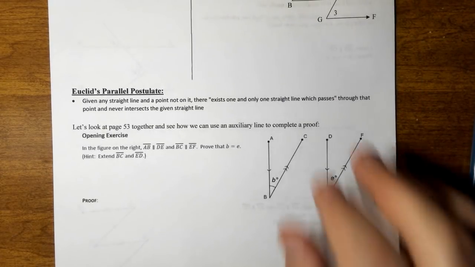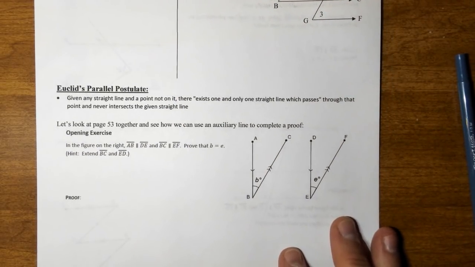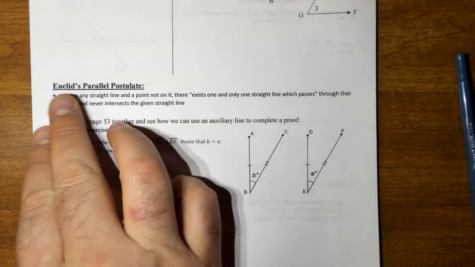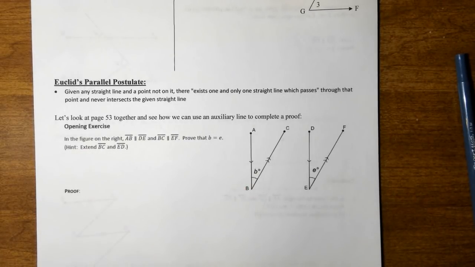All right. Now, if you look in your book, stick your module book out here, and let's go to page 53. Okay, and you're going to see this diagram right here. And so what we're going to talk about is Euclid's parallel postulate. So Euclid is the guy that actually kind of discovered, created, and put down in words the geometry that we're learning right now. One of 3 geometries, by the way.